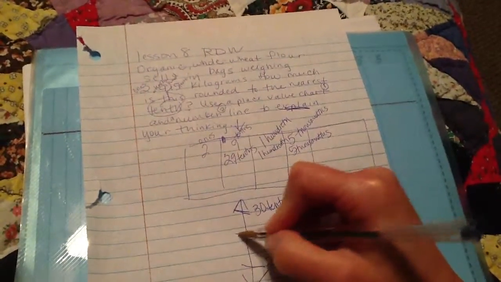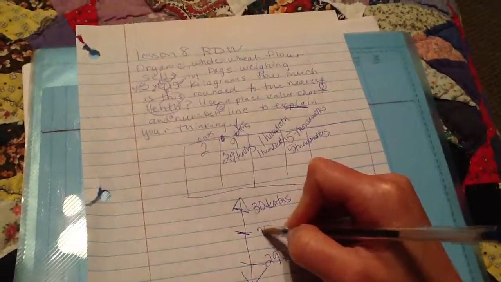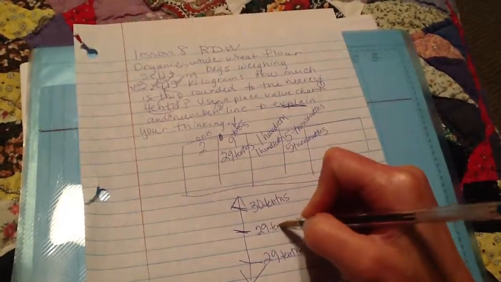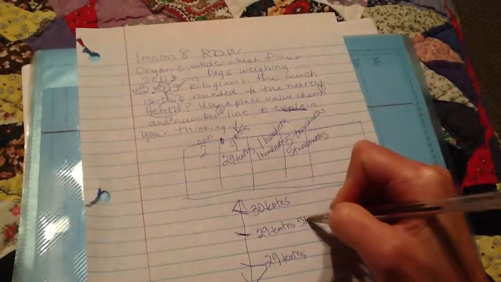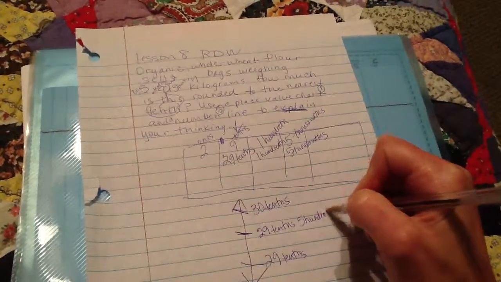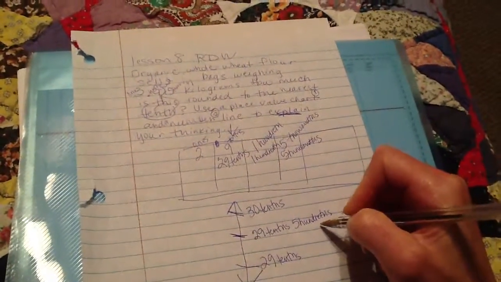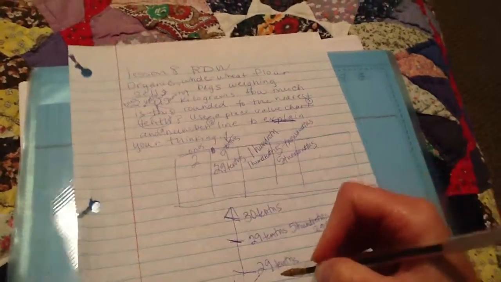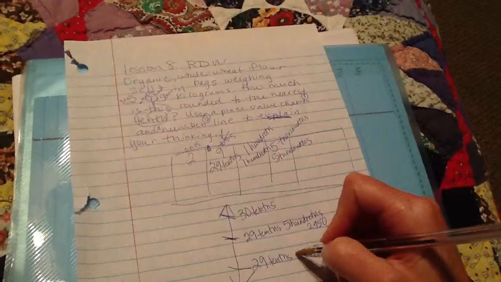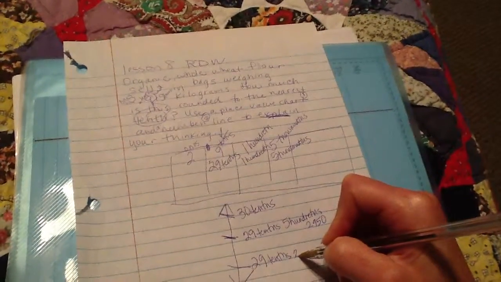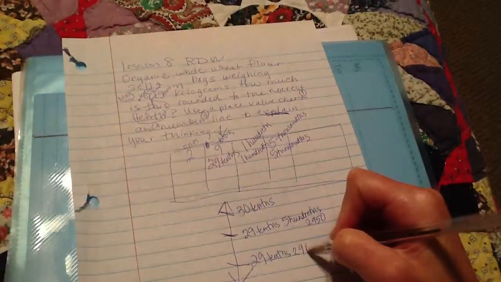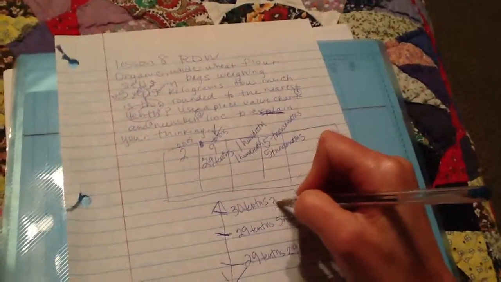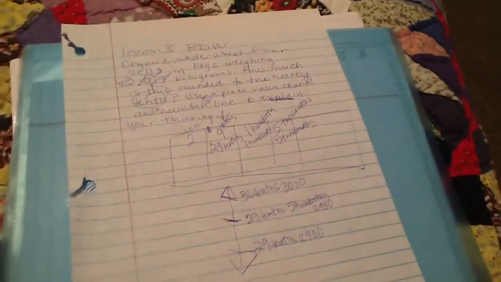In between 29 tenths and 30 tenths would be 29 tenths and 5 hundredths, which I can write as 295 and then just add a 0. So if I want to make all of my numbers have the same amount of digits, I can write 29 with 2 zeros here and 30 with 2 zeros here.